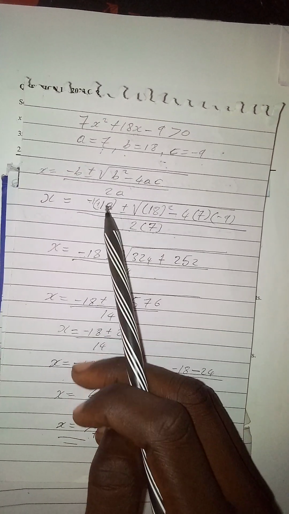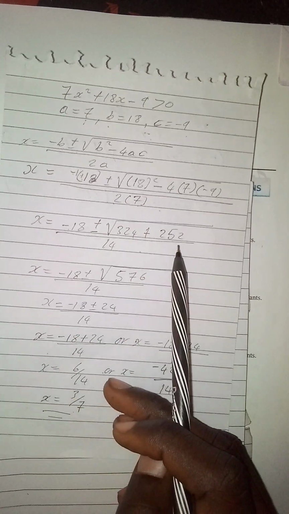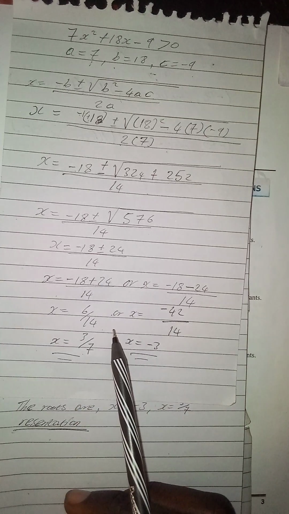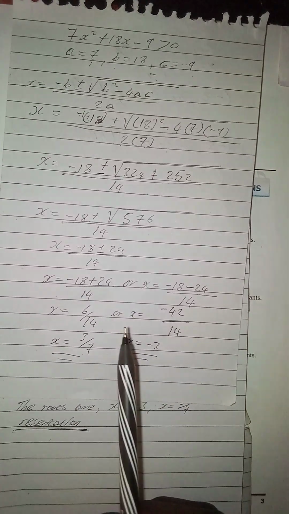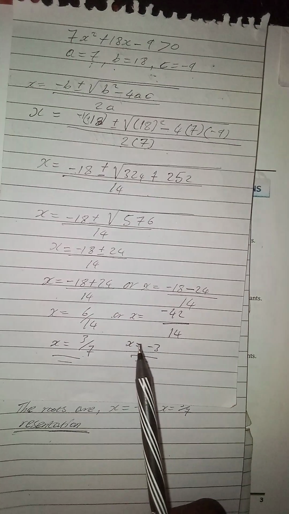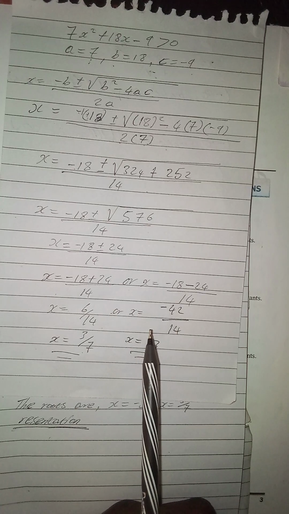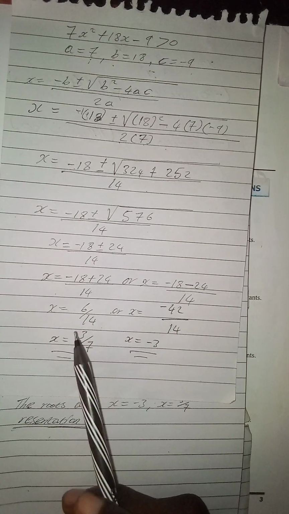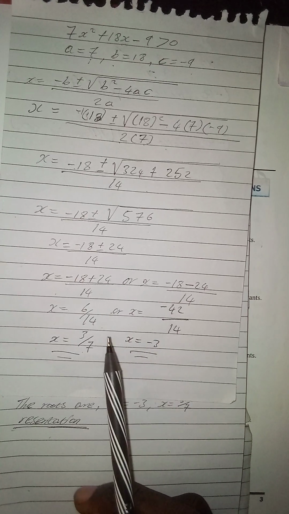After doing that, you then simplify further, like what I did here. After simplifying, you're going to get the two roots. You're going to find that one root is small and the other one is big. In this case, the root which is big is this one, and the one which is smaller is this one. Why? Because this one has a negative sign, and this one is positive.